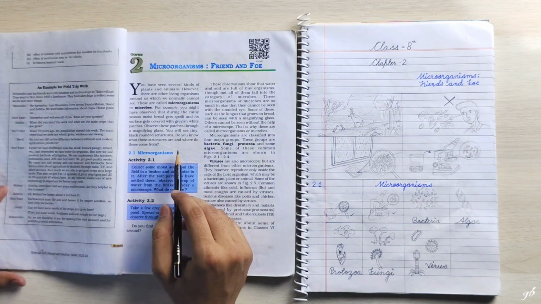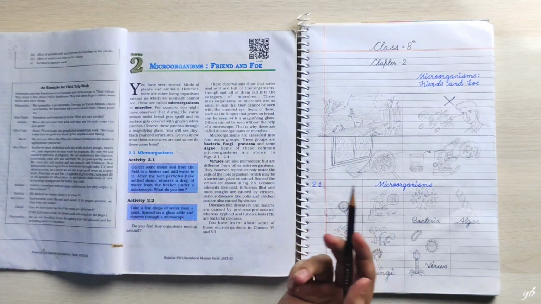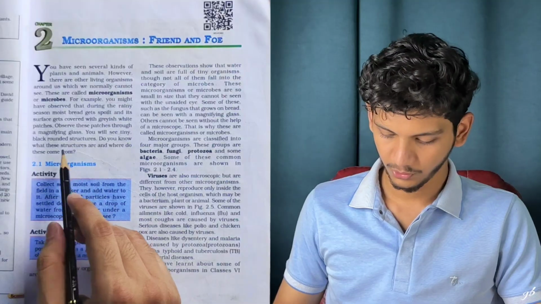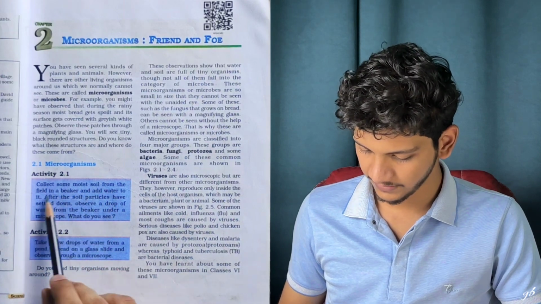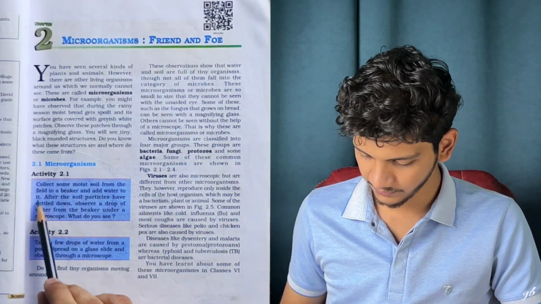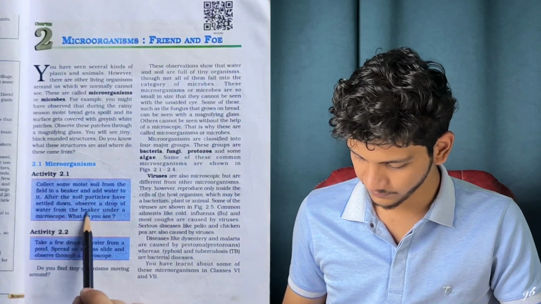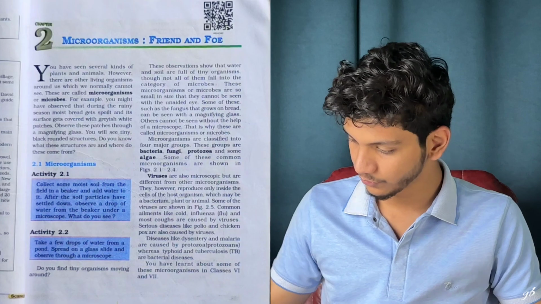Let's move further. Do you know what these structures are and where they come from? We don't know that. This is a question, so we can't make much of a picture out of it. Let's move forward. Okay, now let's read this activity. Collect some moist soil from the field in a beaker and add water to it. After the soil particles have settled down, observe a drop of water from the beaker under a microscope. What do you see? So again, I have drawn the picture of it.